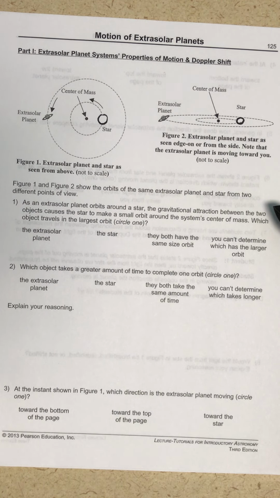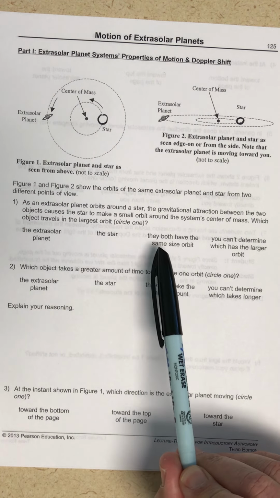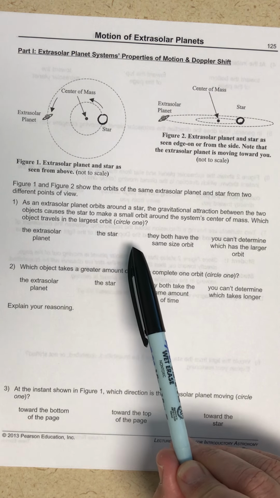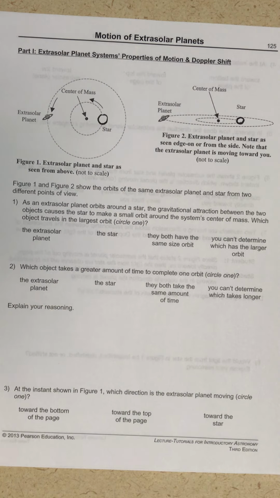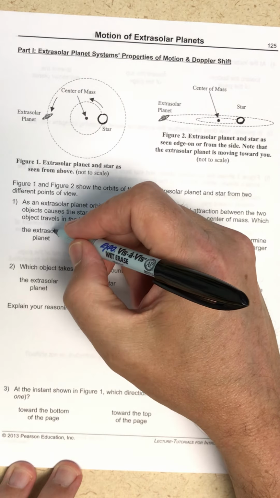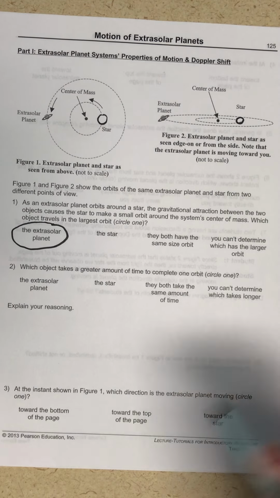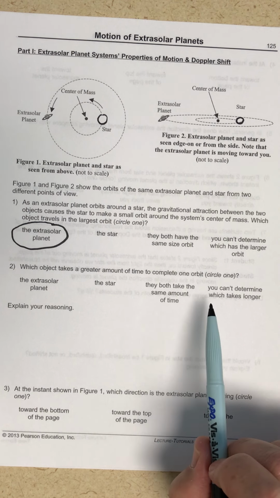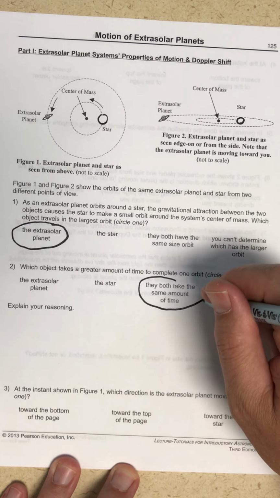All right. As an extrasolar planet orbits around a star, the gravitational attraction between the two objects causes the star to make a small orbit around the system's center of mass. Which object travels in the largest circle? Well, the planet, having less mass, is in the wider orbit. Which object takes a greater amount of time to complete one orbit? And they both take the same amount of time. They have the same period.